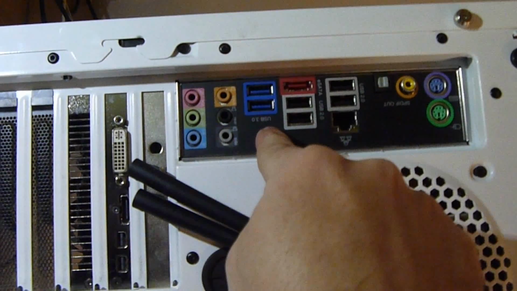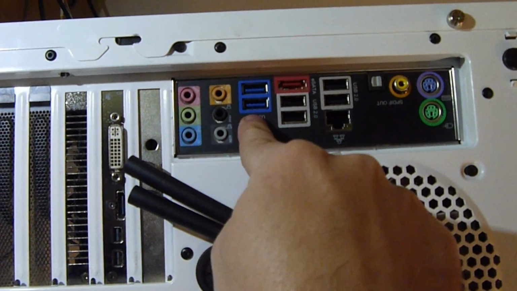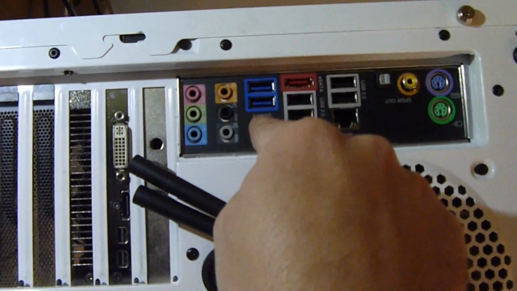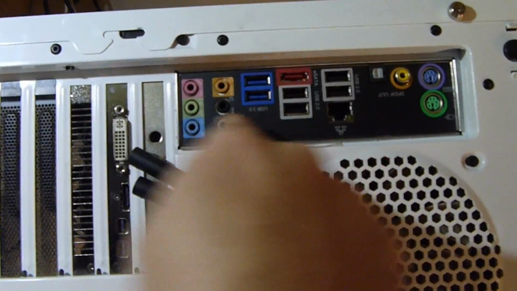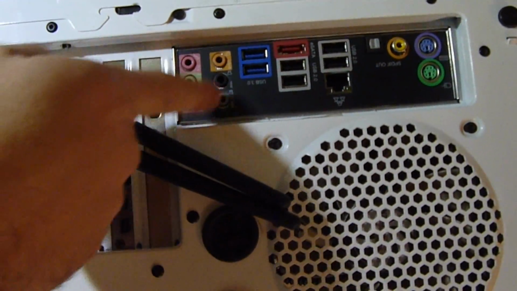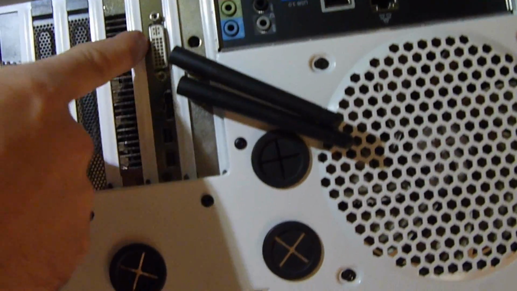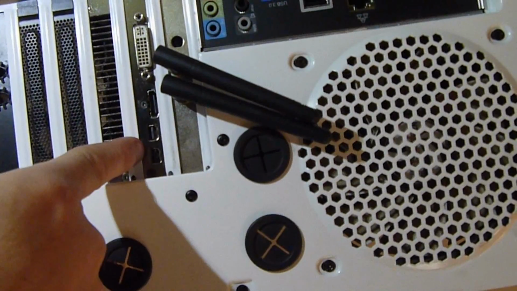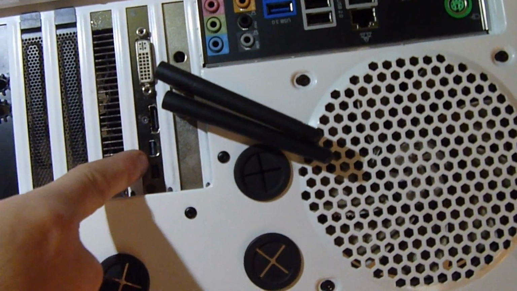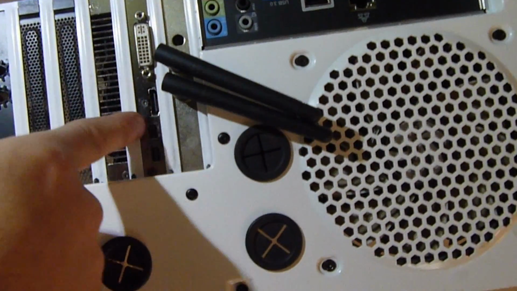USB 3. I'd say it's fairly new, but that runs faster than USB 2, and you can have more devices hanging off it, and they put out more power. Then you've got all the sounds, the surround sound as well. Wireless card, the antenna, but it doesn't work. There's my video card. You've got DVI, HDMI, and mini display port. They can go out to any number: HDMI, DVI, VGA.